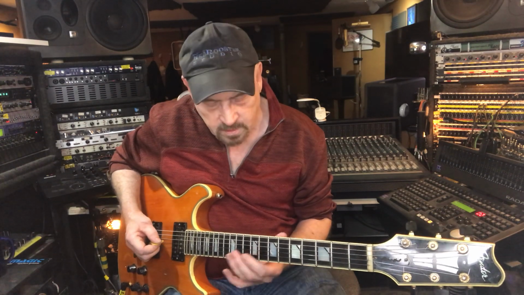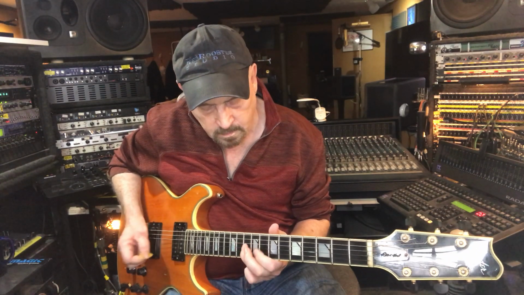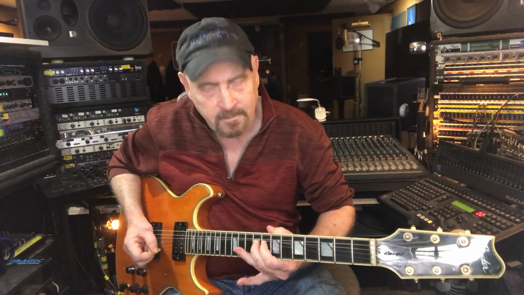Now I could bend to that last note. And then put a little vibrato on it. So already I've introduced 2 elements that are little nuances.